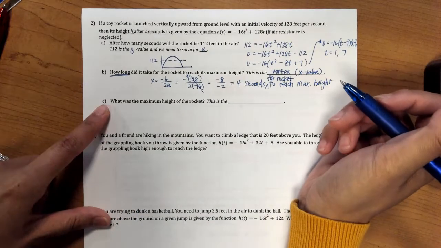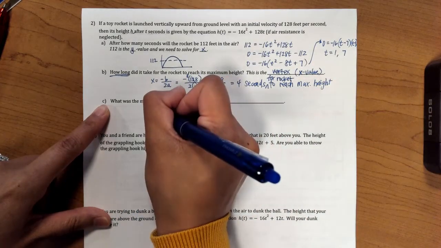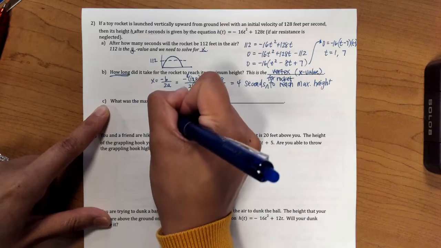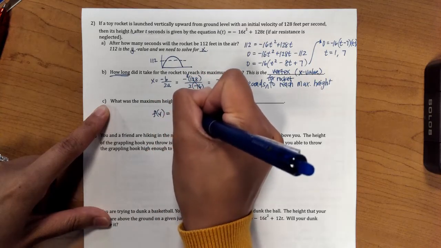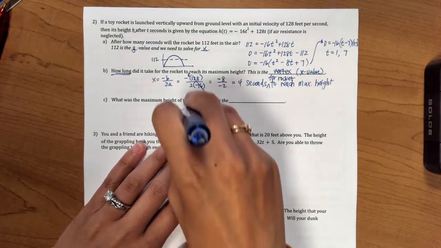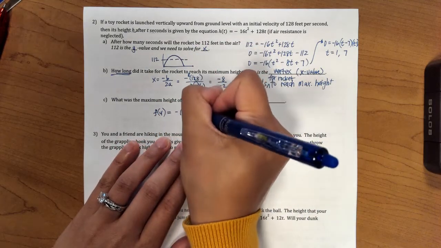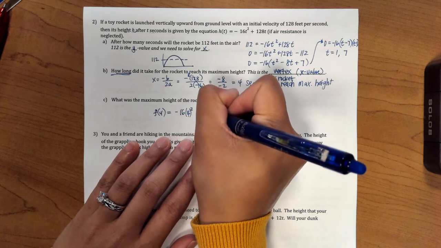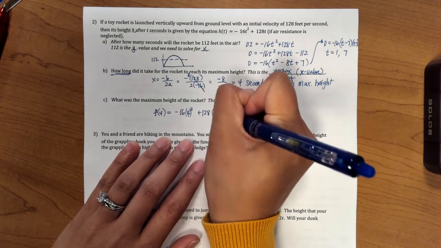What is the maximum height? Well, we're going to take 4 and plug it in. F of 4 equals negative 16t squared. Ooh, instead of t, I'm going to plug in 4. Plus 128 times 4.